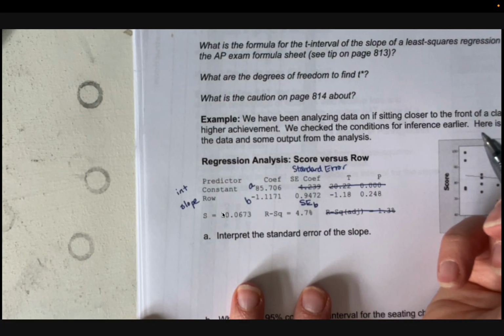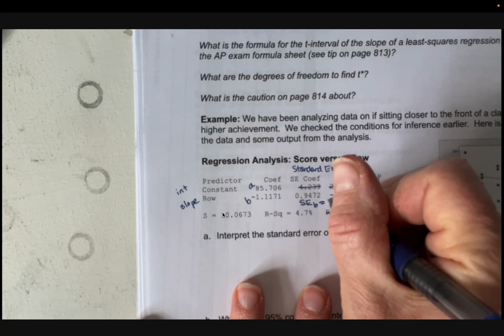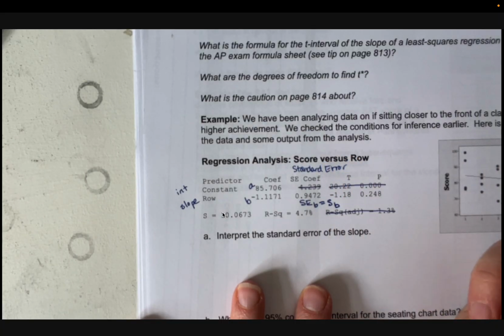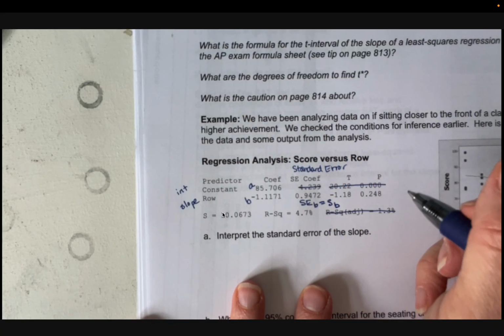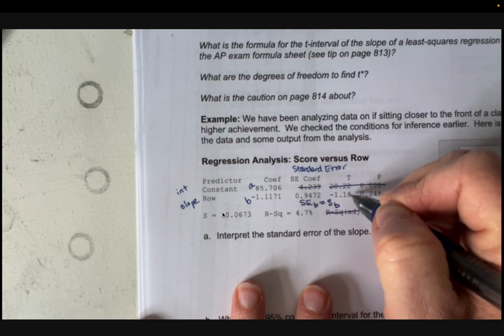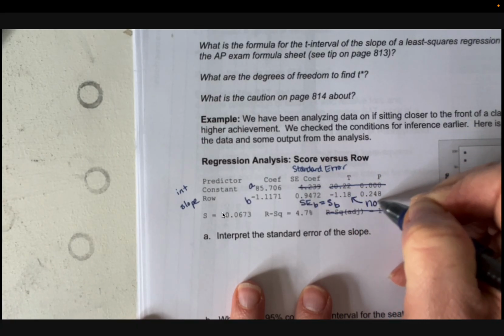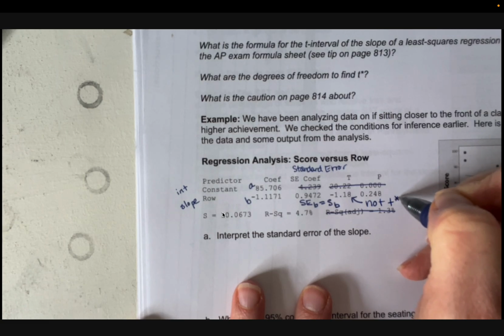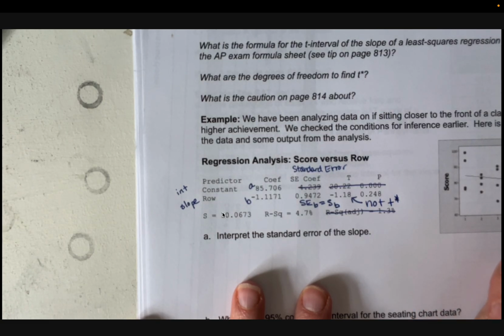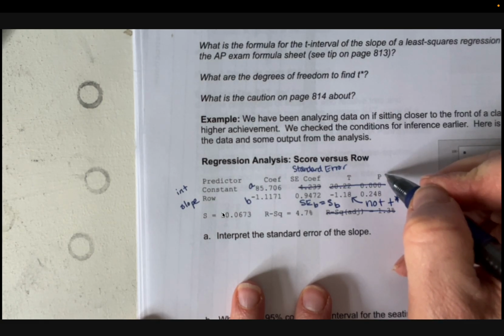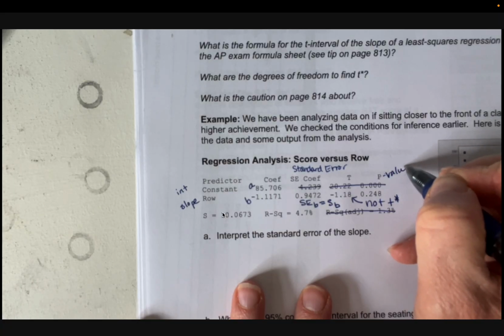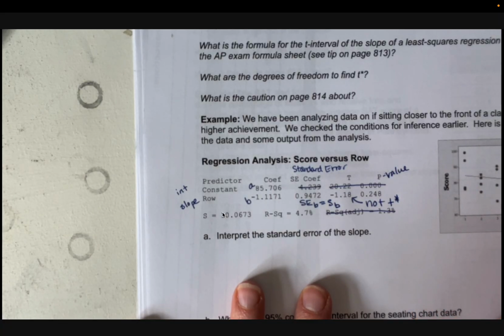I sometimes call it the SEB. The book called it SB, so either one. So there's your standard error of the slope. What that caution was saying is that this right here is not T star. This is actually the test statistic if you ran a significance test, and this column is the p-value. We will talk about that in 9B.